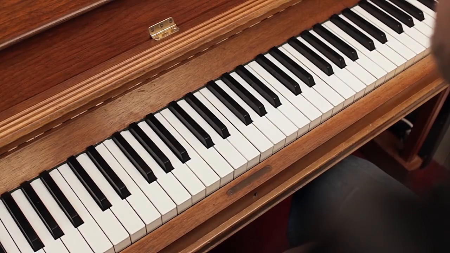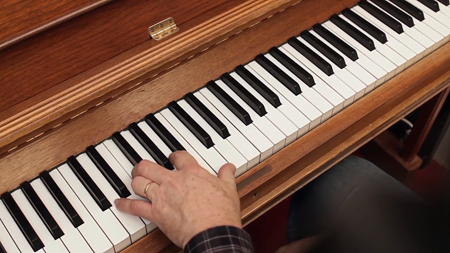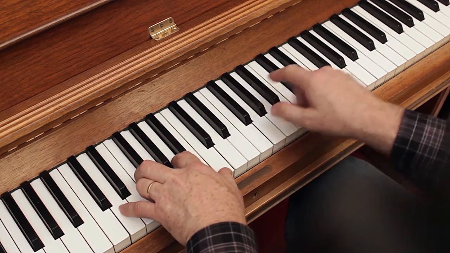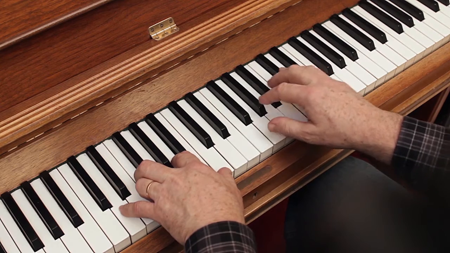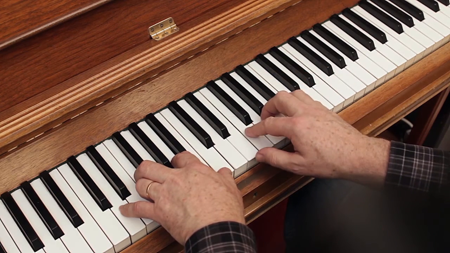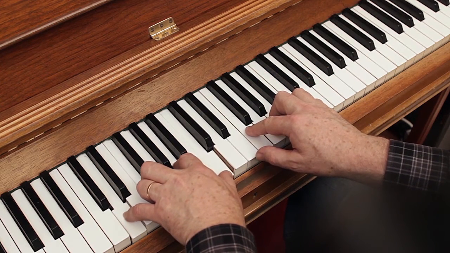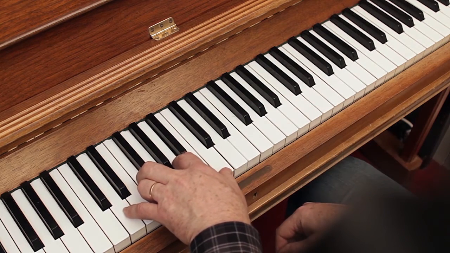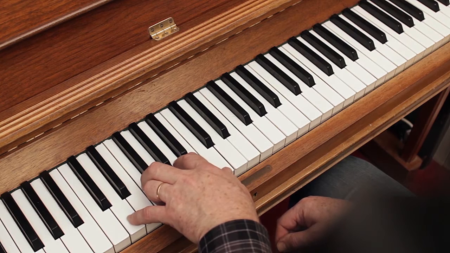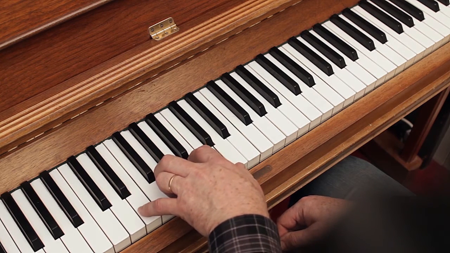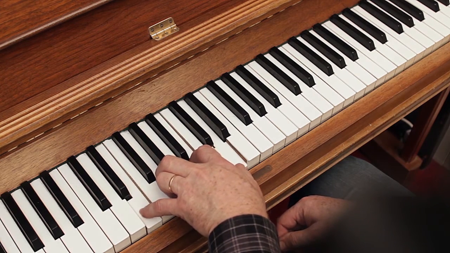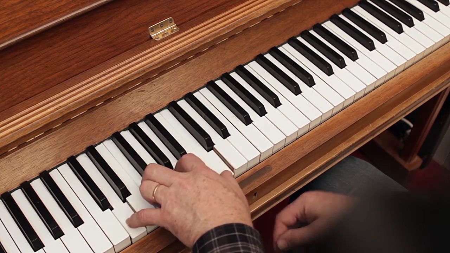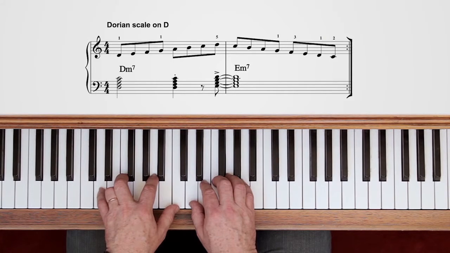We're now going to look at the Dorian scale, which as you know fits the minor 7th chord. So we flattened the F sharp and the C sharp that we would have got in a major scale to make them fit D minor 7. Flatten third, flatten seventh. Now you may notice that between these two chords D minor and E minor 7 you've got all the white notes, which is this D Dorian scale.